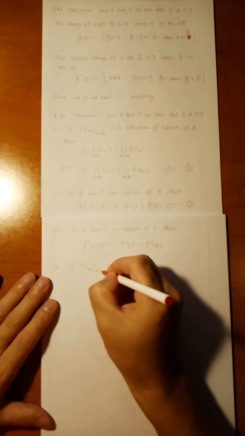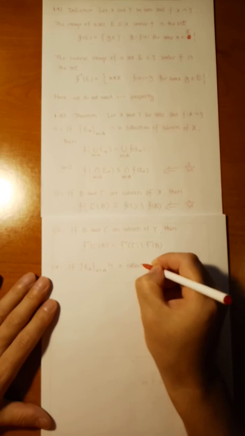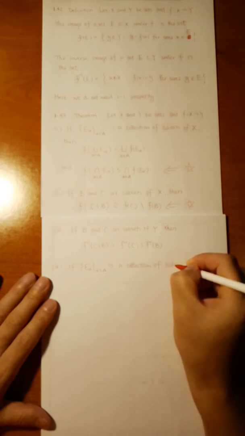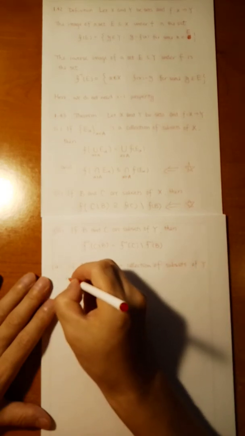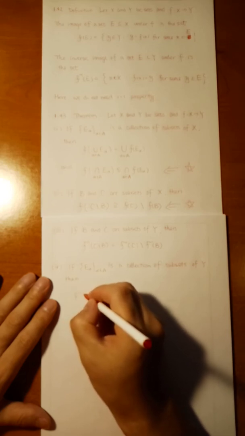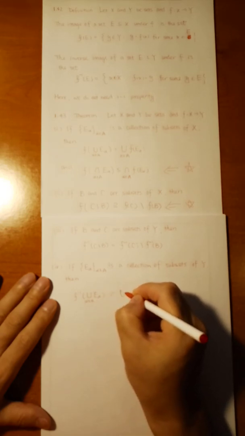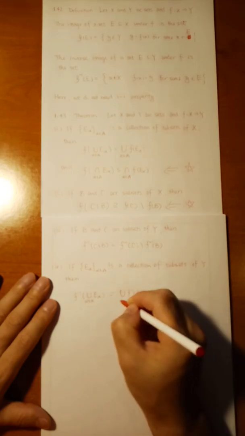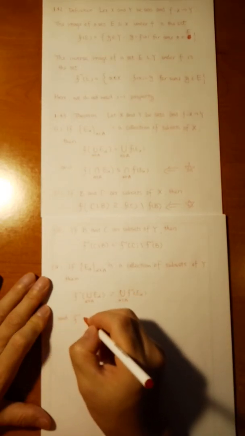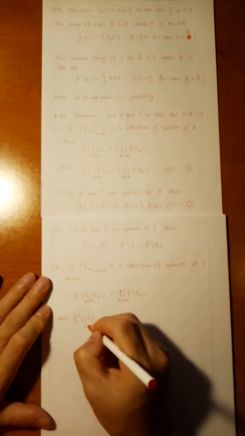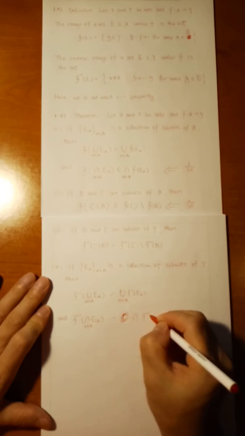So if E alpha is a collection of subsets of Y, then the inverse image of the union is equal to the union of the inverse images, and the inverse image of the intersection is equal to the intersection of the inverse images.